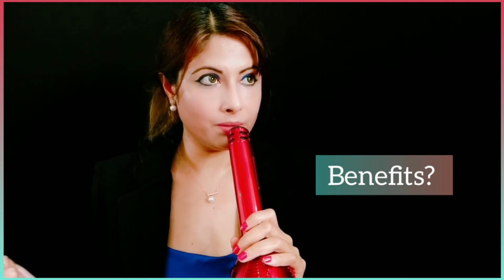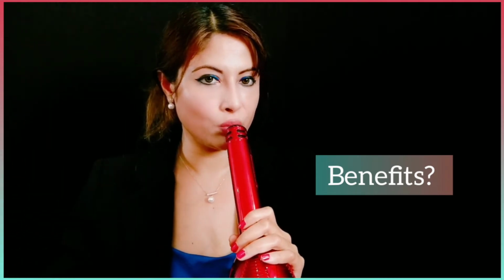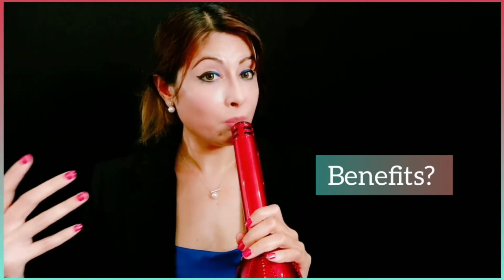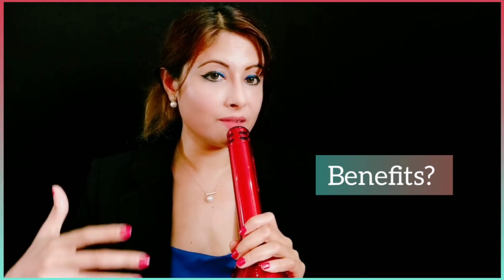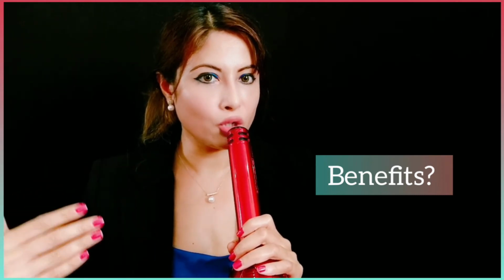Okay, so some of the top benefits of mind maps. To begin with, it makes it very easy to see how everything fits together in the big picture. And as a product manager or business leader, that's essentially what we do on a day-to-day basis. So it definitely makes our job a lot easier.